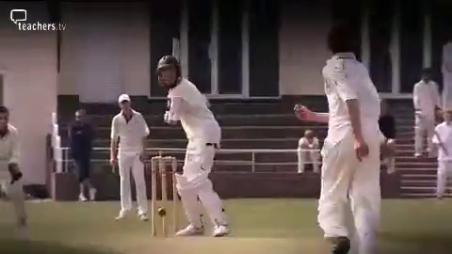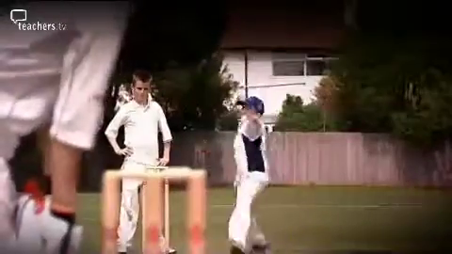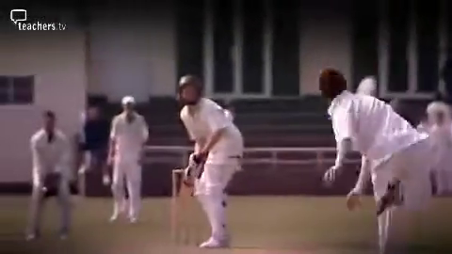How would you work out the speed the ball is travelling when it's bowled? Speed we tend to ignore at this age, because if they try and bowl it too fast, the control goes. So we just say, if you bowl it straight, if the batsman makes a mistake, you get a wicket. And that's basically how it works.